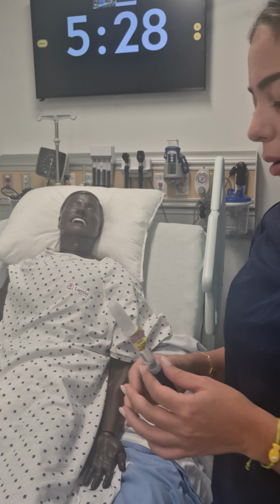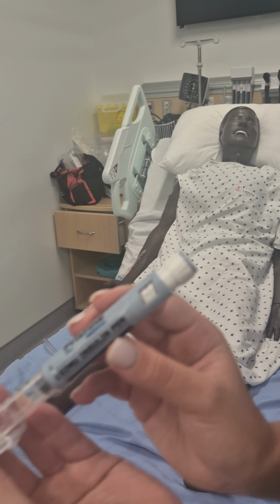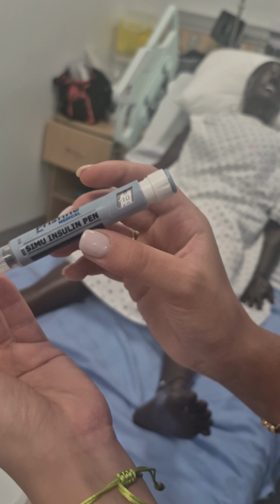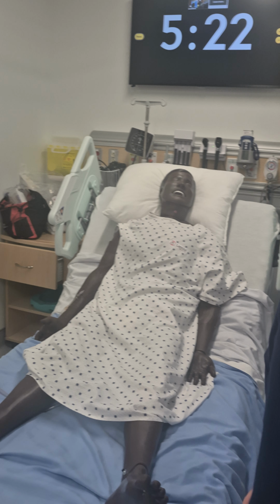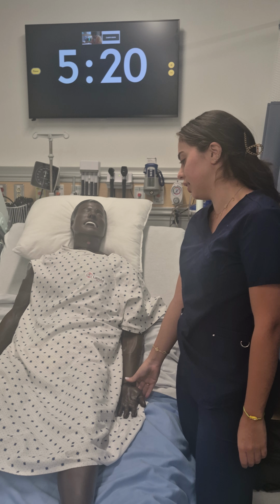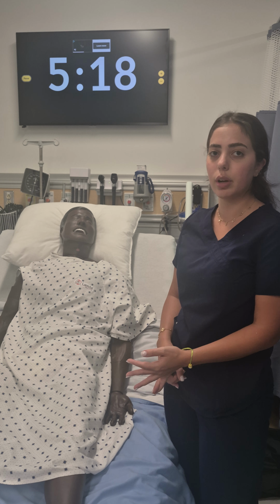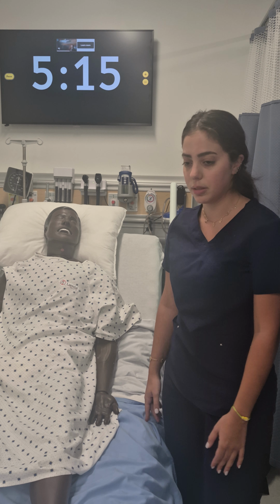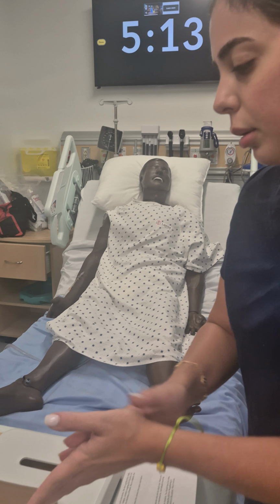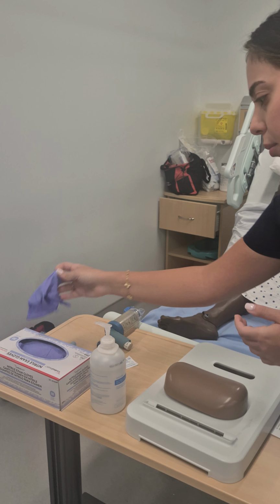Okay, perfect. In the abdomen. So I've already drawn up 10 units. Okay. I'm just going to be checking his name and his date of birth, and of course checking the right dose, right time, right order, right place, and right site. Okay, I'm going to be doing hand hygiene, putting on my gloves.